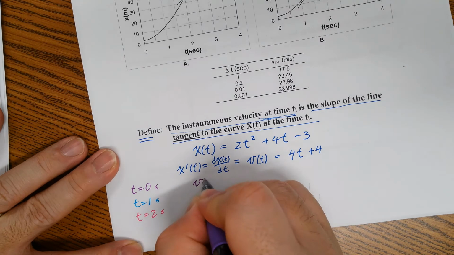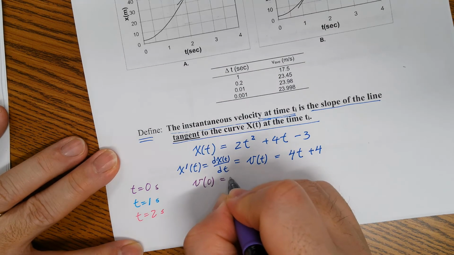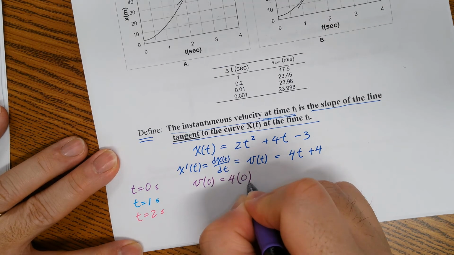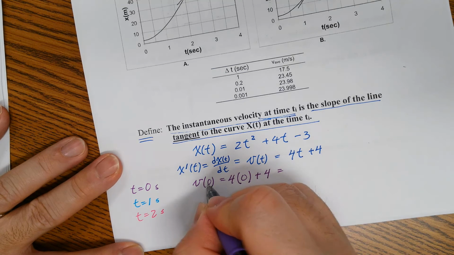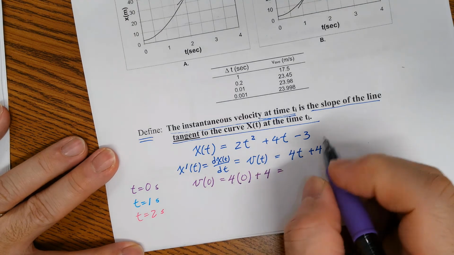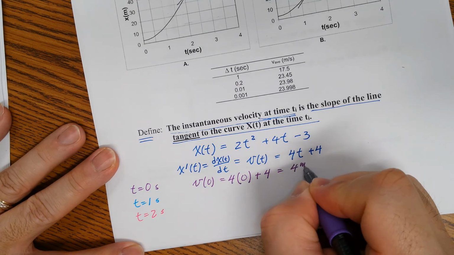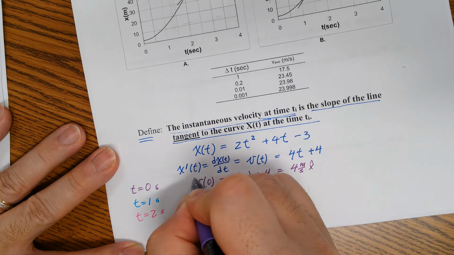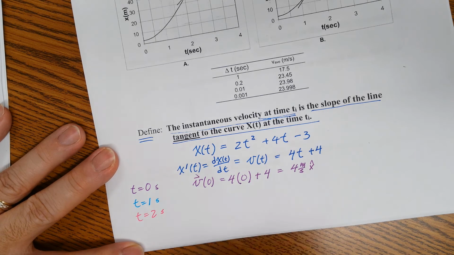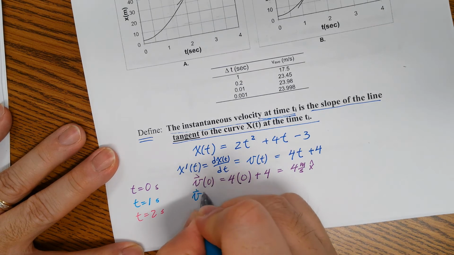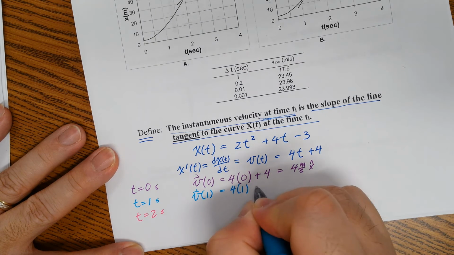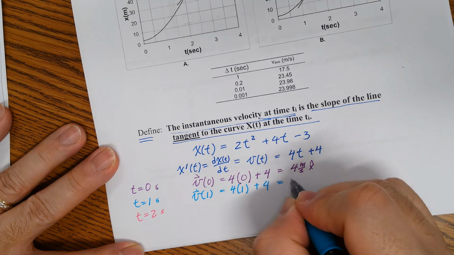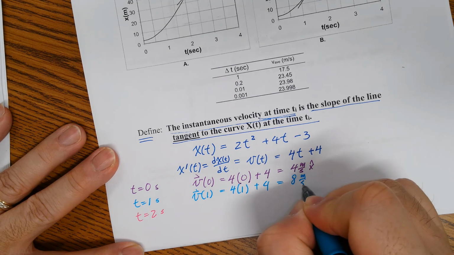So v of 0 is equal to 4 times 0 plus 4, and at 0 seconds, my instantaneous velocity is 4 meters per second. Okay? And at 1 second, my instantaneous velocity is 4 times 1 plus 4, which is 8 meters per second.